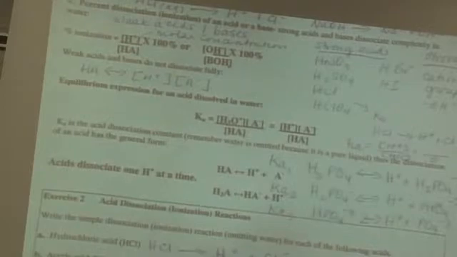For the ammonium ion, well, that seems kind of weird, but it is acting as a Bronsted-Lowry acid, and it would be that. And phosphoric acid, also weak.